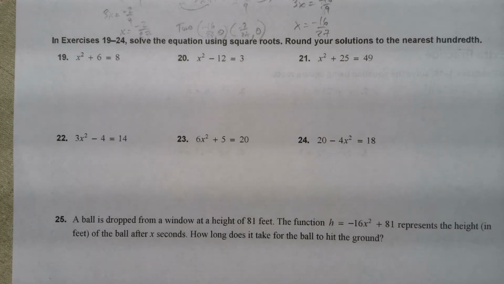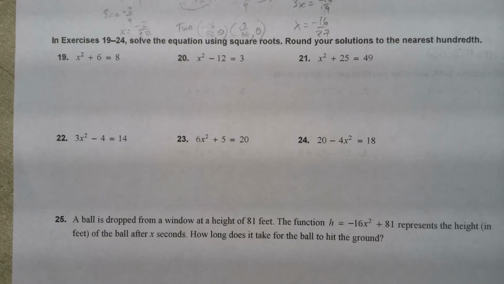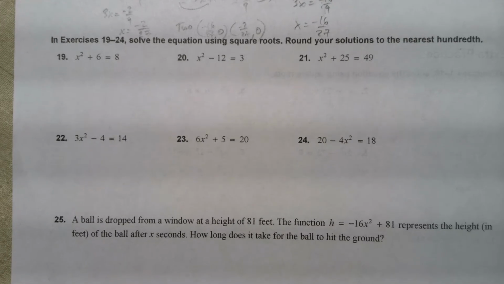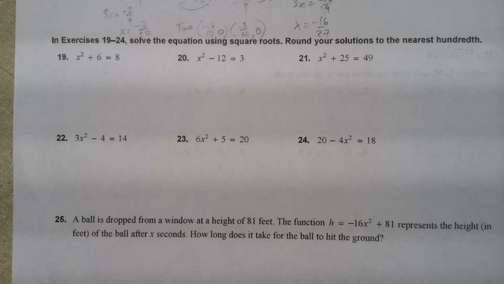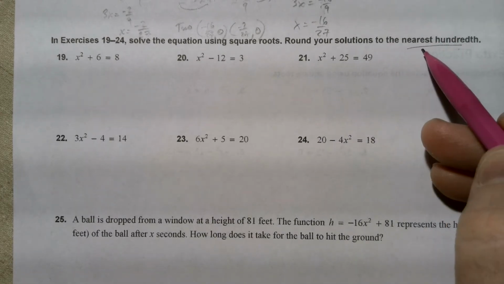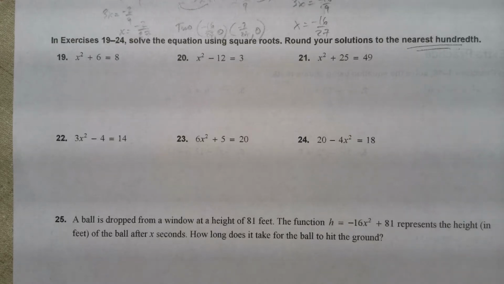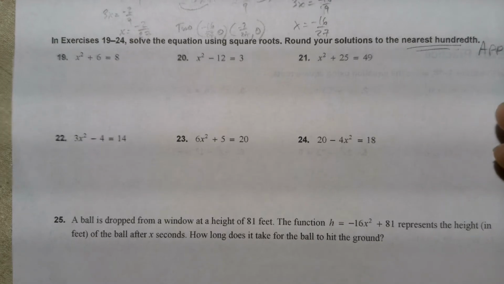This is lesson 9.3. We're taking the square root method in order to solve quadratic equations. In the previous examples we did, all of them were able to be evaluated using square root, and we didn't end up with anything that was not able to be completely square rooted. So in these examples, we actually have things where we're going to come up with numbers that are not able to be simplified using the square root wholly. So what that means is that you're going to have to round to the nearest hundredth. Now, that would be what we were going to call an approximate answer.